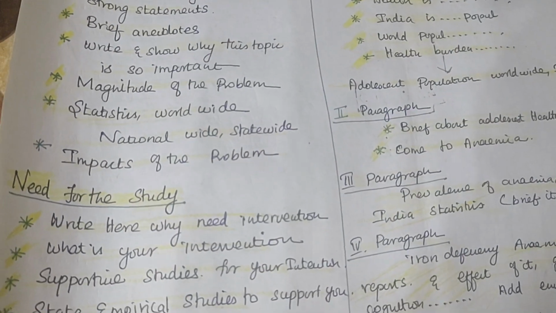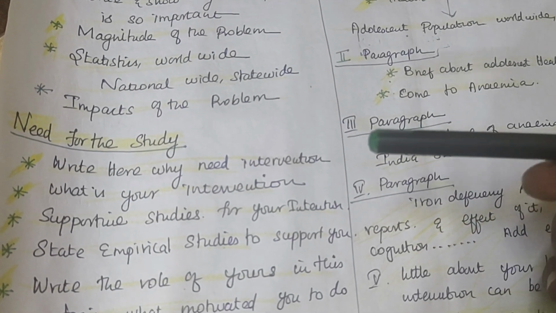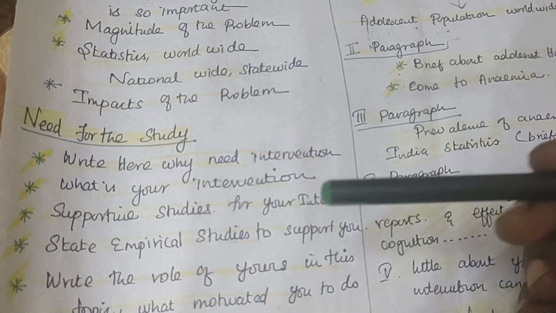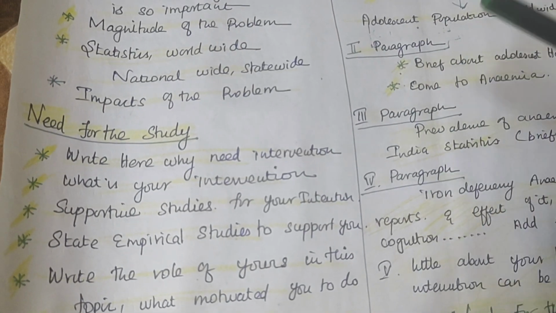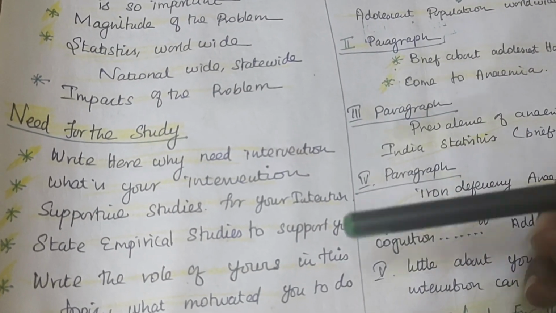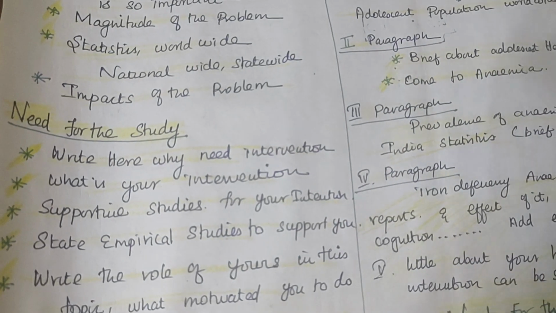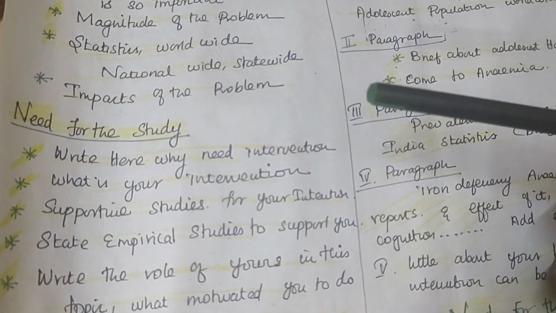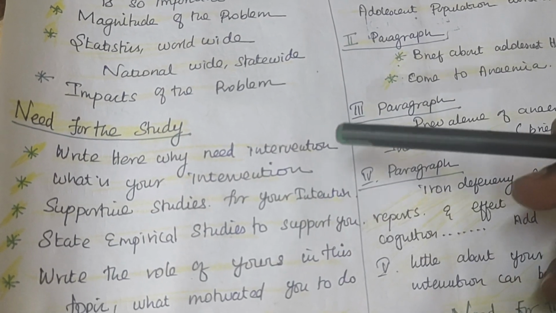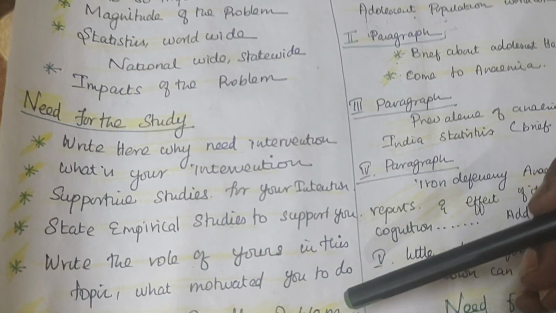If you come to the need for the study, here you explain why it is needed, why it is interesting, what this problem costs, how much mental, psychological or physical trauma it causes for the individual. And if you are doing an intervention, why this intervention? Has anybody else done this intervention before? If so, you can quote that over here. You can also give supportive studies and some empirical evidence, that's what I have mentioned here.